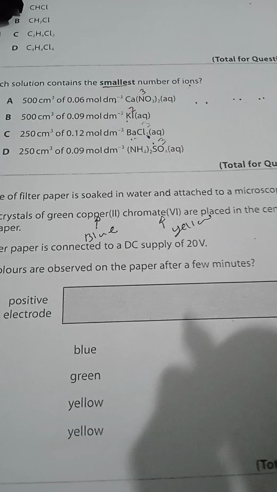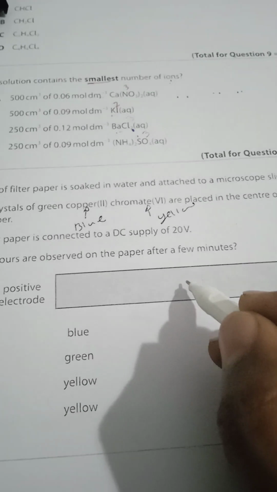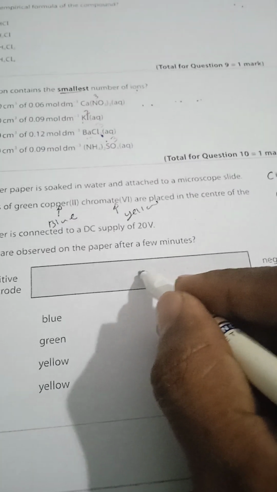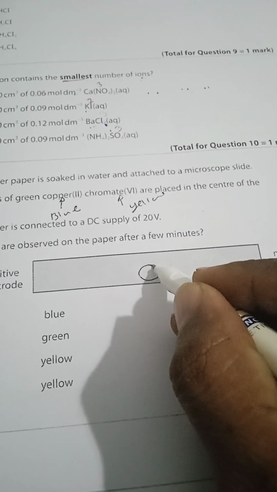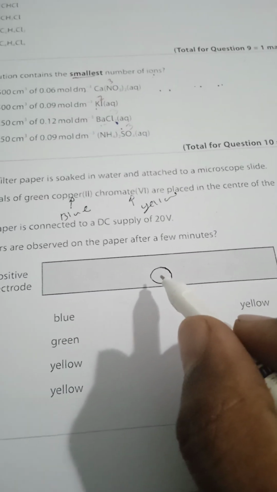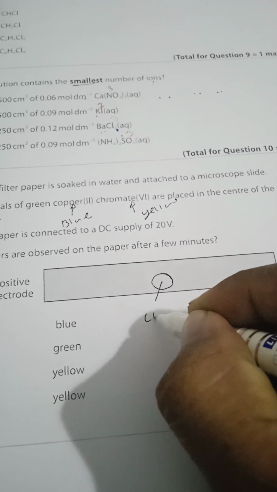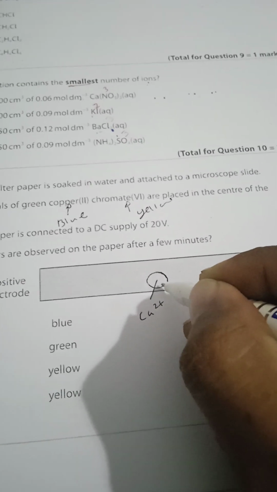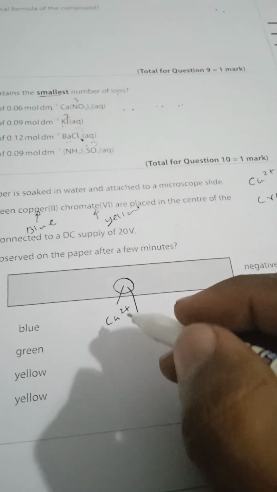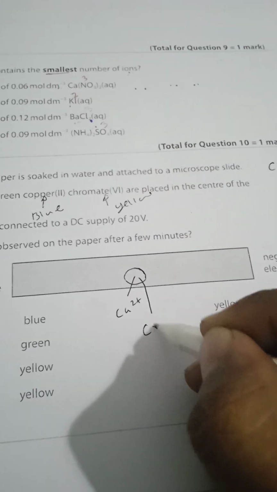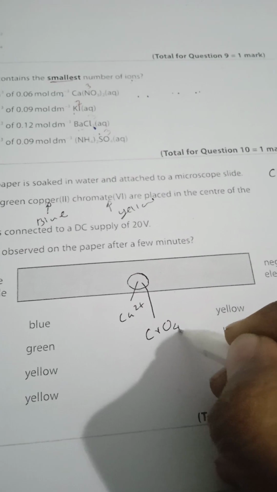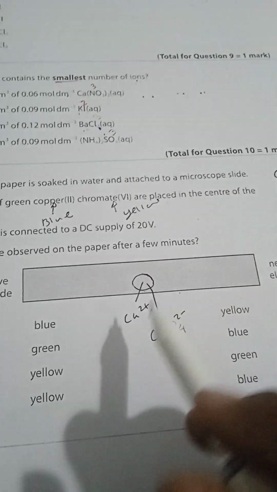So if there is a drop of copper chromate in the middle, this drop has Cu2+ ions, and this drop has chromate(VI) ion, which is CrO4 2- ion.